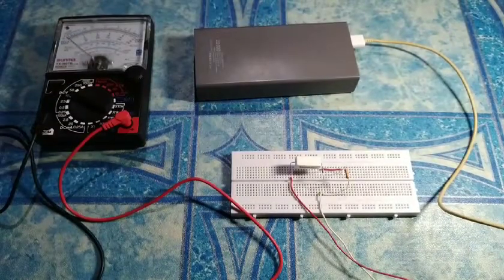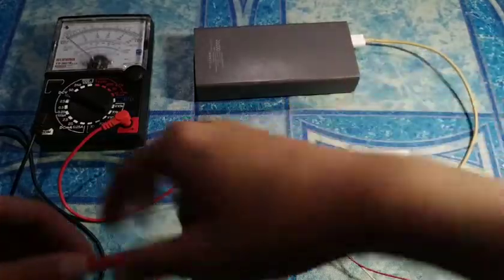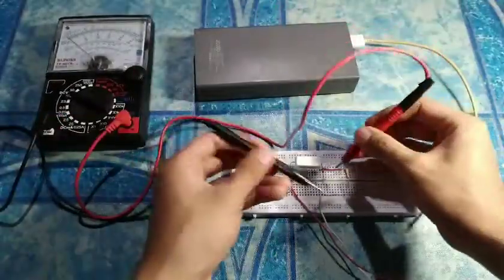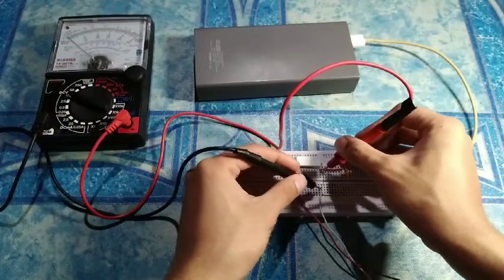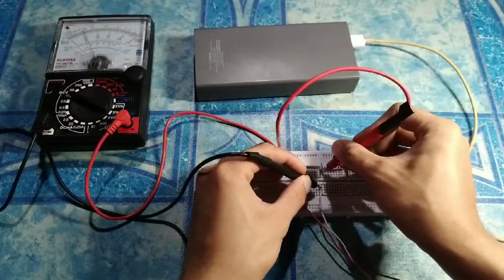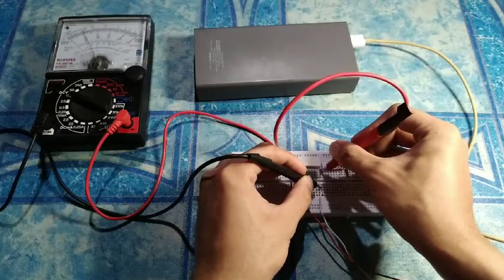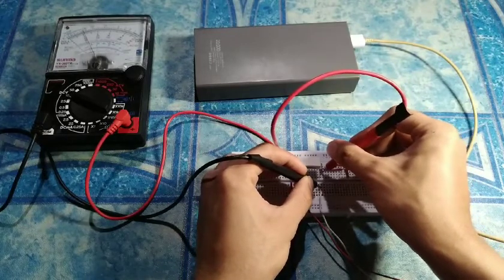First, I will measure the voltage drop and total current of Zener diode 1, which is 3 volts. First, I will measure the voltage drop in the Zener diode. I measured 2.2 volts.